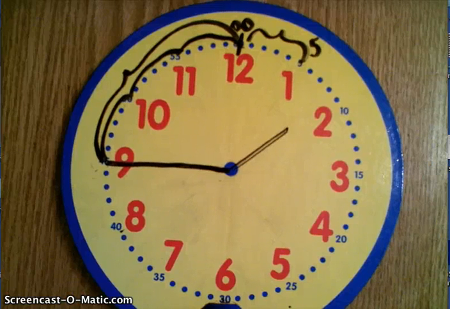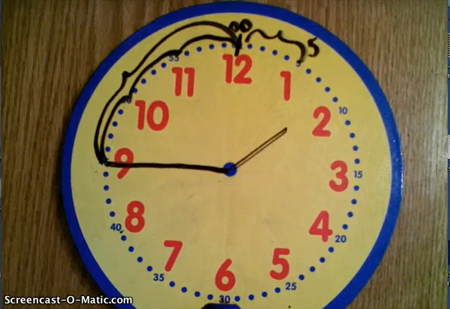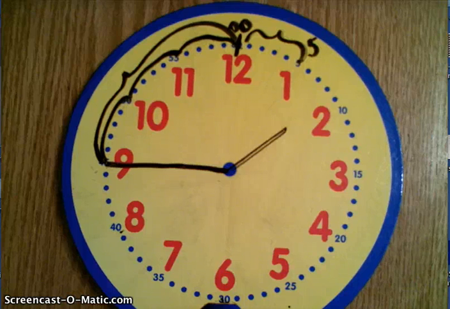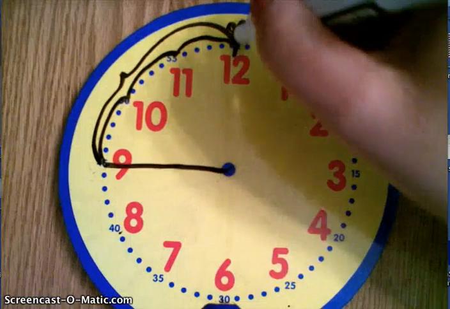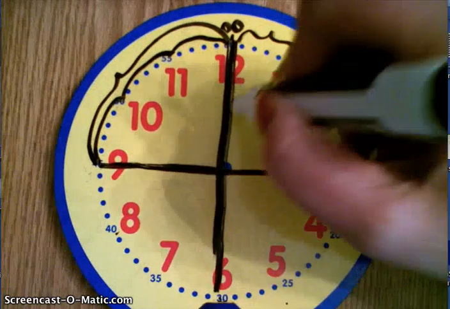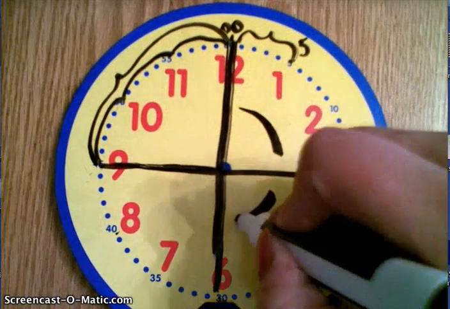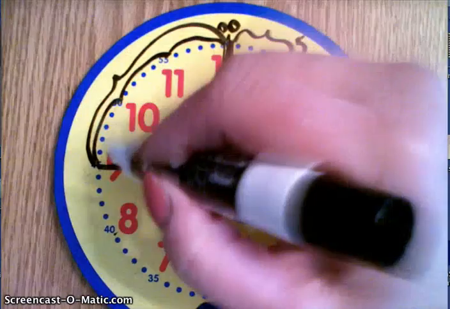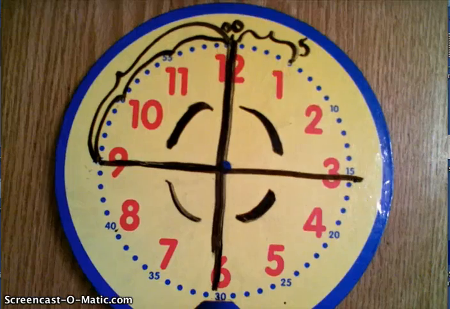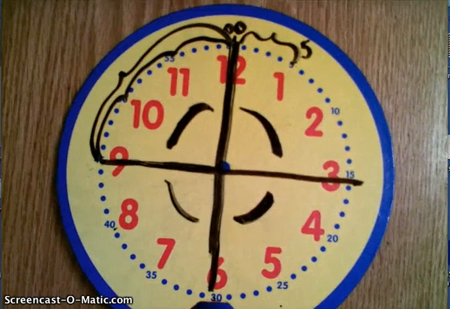So 1:45 can also be read as 15 minutes before 2. And since 15 minutes is a quarter of an hour, if we took our clock and divided it into 4 equal parts, each 15-minute block is a quarter of an hour. So we could also say that 1:45 is a quarter to 2.